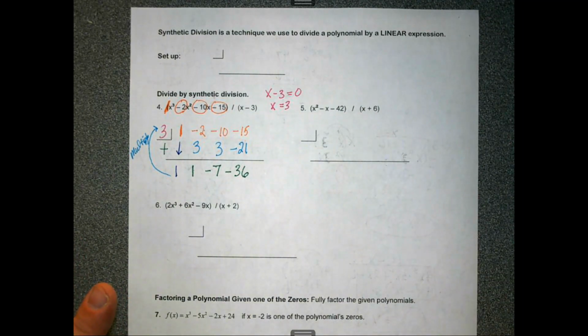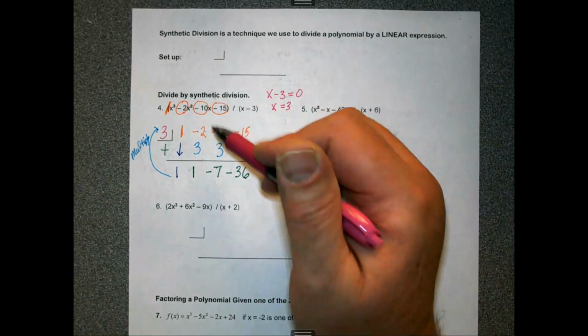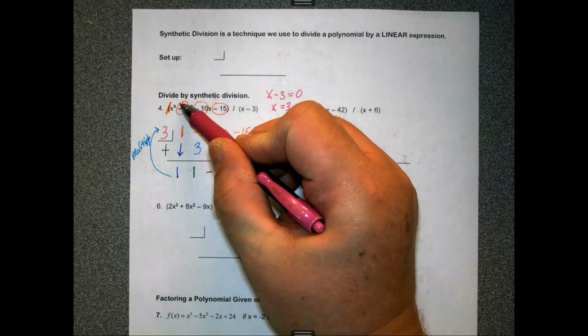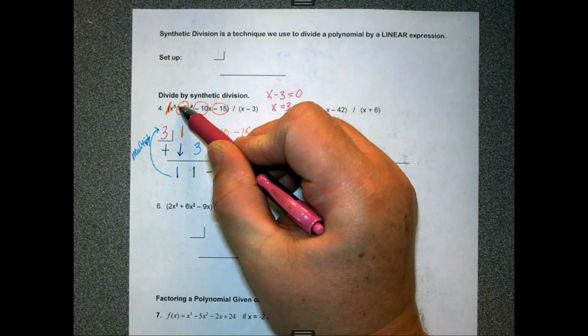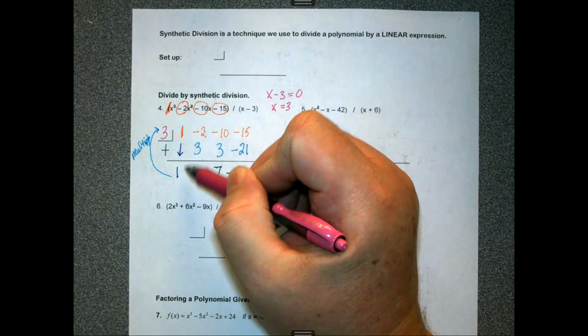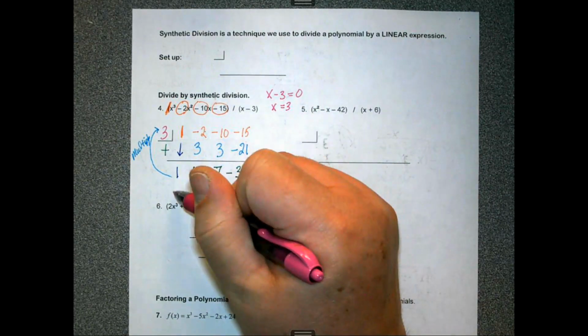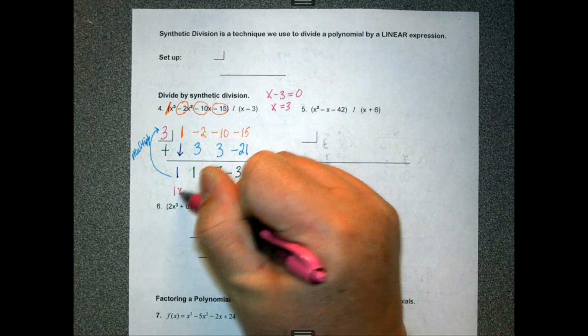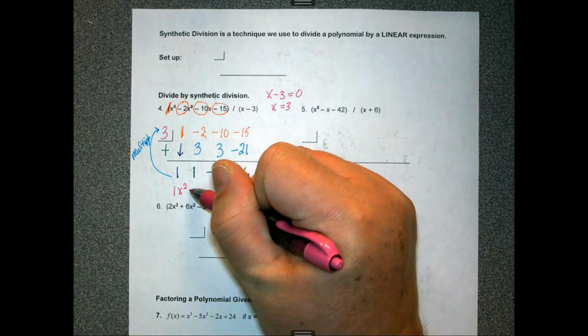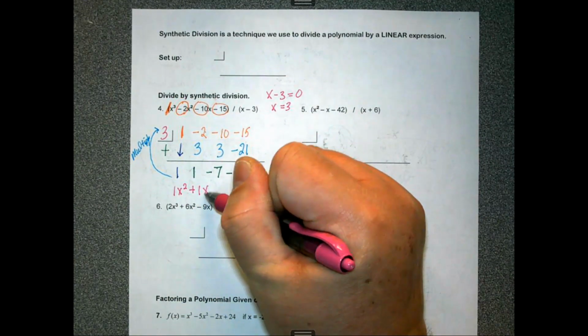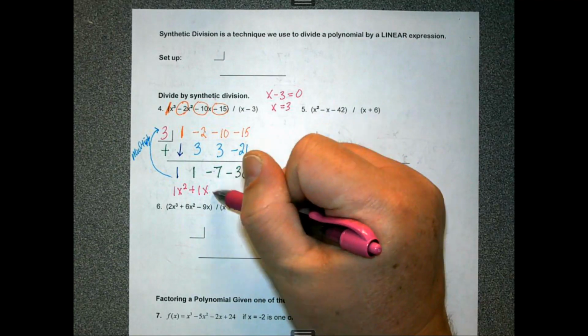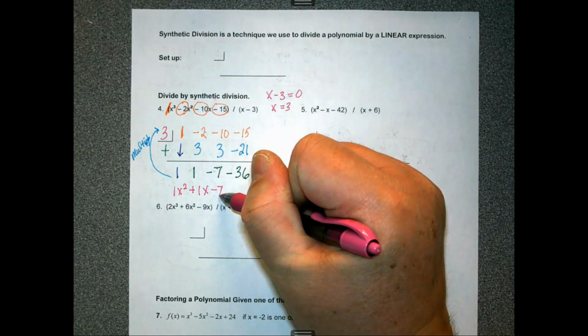Okay, so my answer. I started with an x cubed. I divided out once, so that means I'm going to drop it to an x squared. So I have a 1x squared, plus 1x, and a minus 7 for my constant.